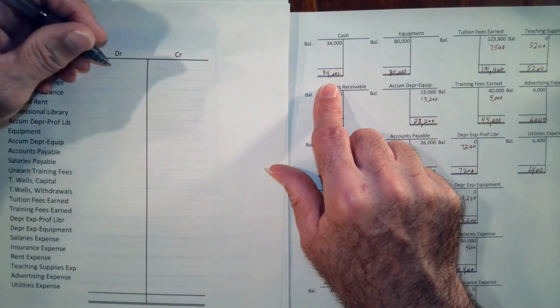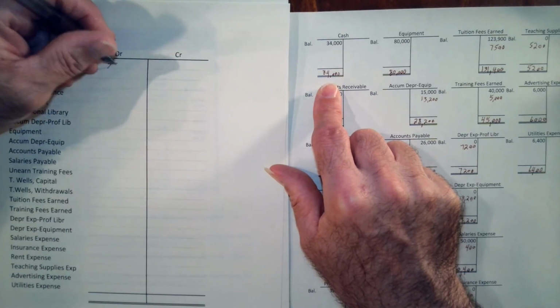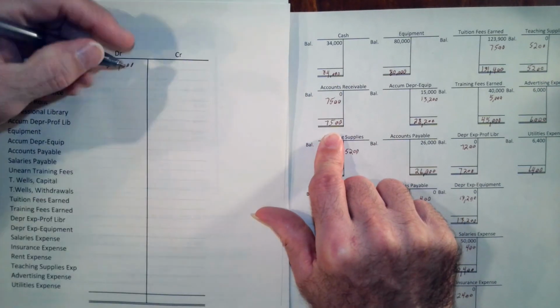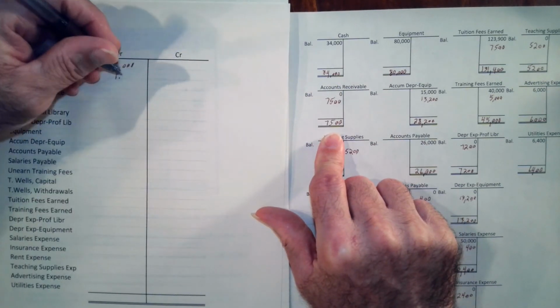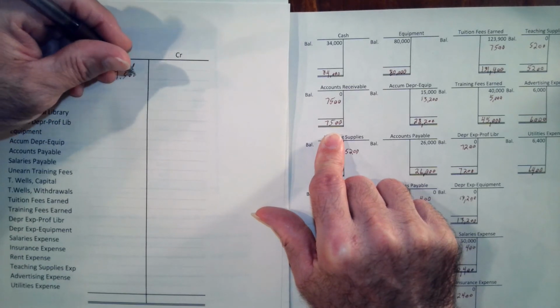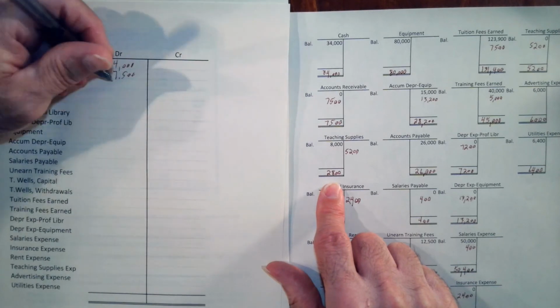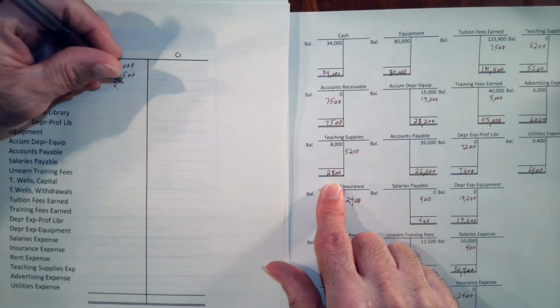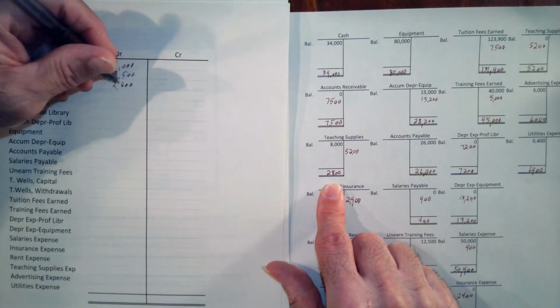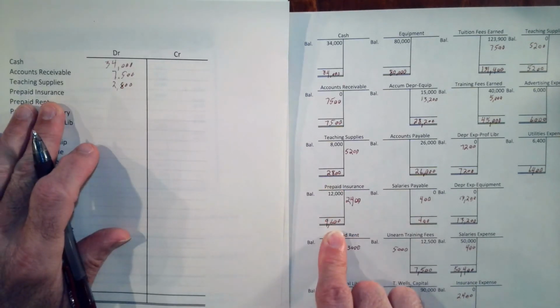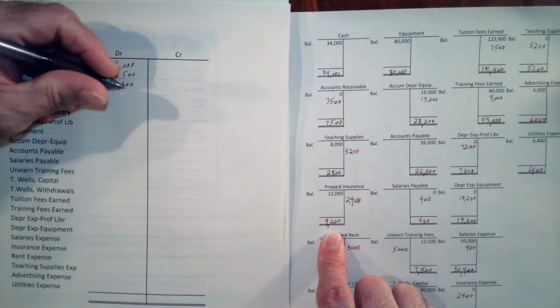So cash is going to be 34,000. Accounts receivable, 7,500. Make sure you do debit to debit, credit to credit. Okay, keeping that straight. Teaching supplies, debit, 2,800. Prepaid insurance, debit, 9,600.